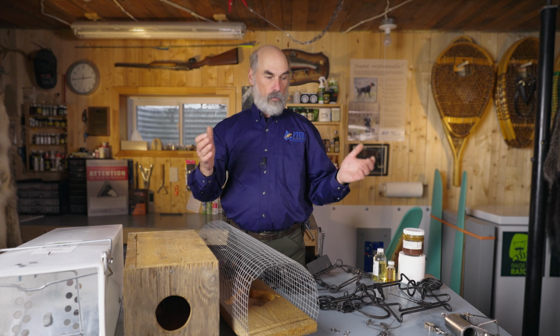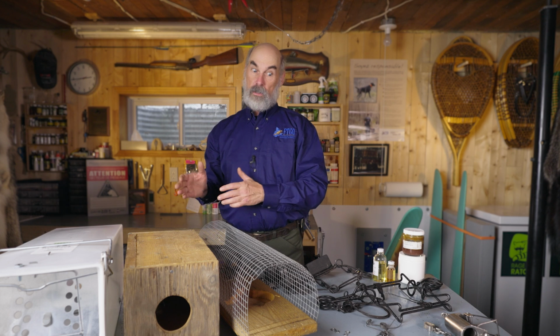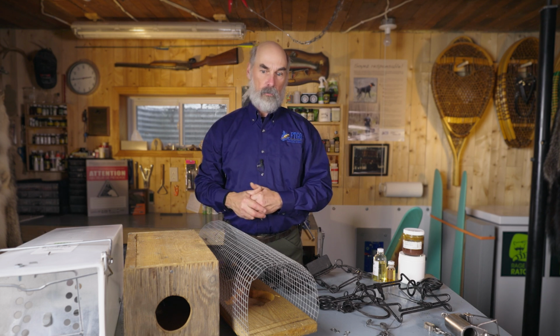So these are all approaches or systems that will help to increase selectivity. In other words, they help trappers target the species they really want and eliminate those that they don't want to have, that are problematic and that they really don't want to catch.